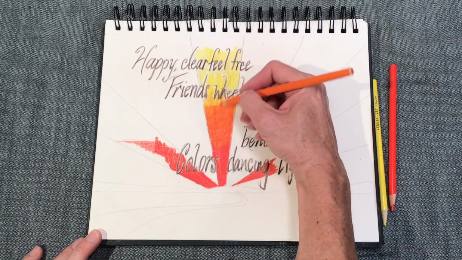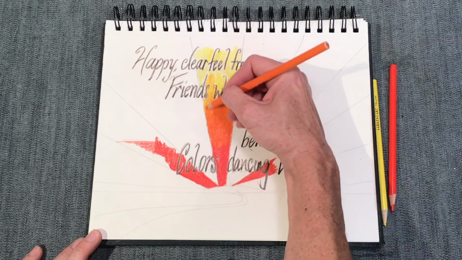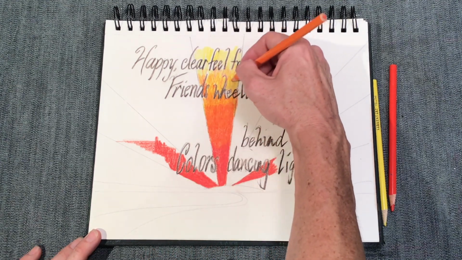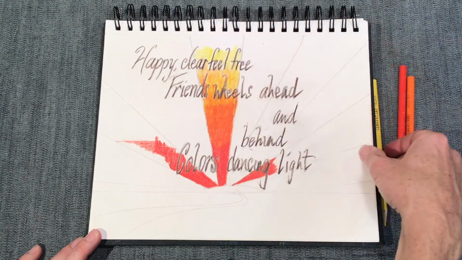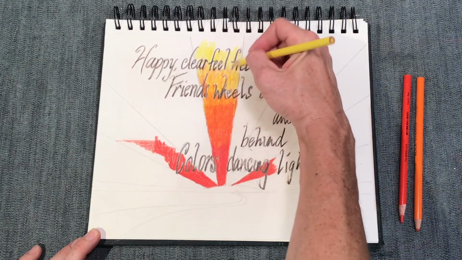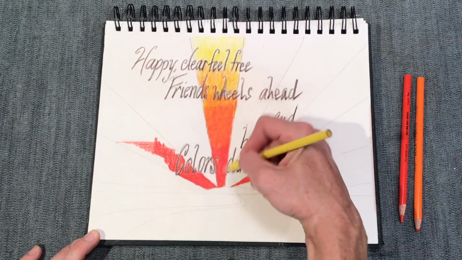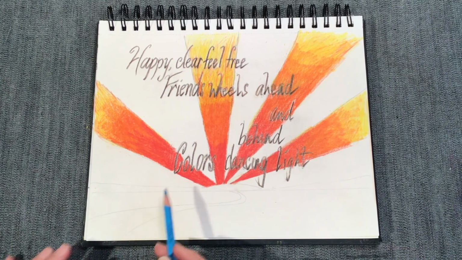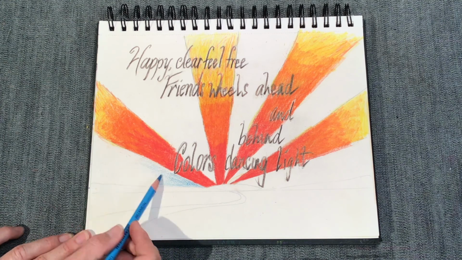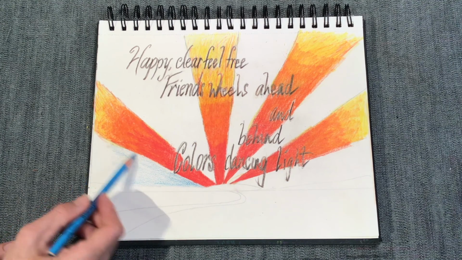After that, I take the orange and I layer over the yellow to make the transition from orange to yellow a little softer. So it's not quite a strong orange next to a strong yellow. It's more like an orange to an orange to a yellow. It's important to overlap the colors to create the transition. And then I use the yellow over the whole entire ray on top of the red and orange to marry all the colors together.